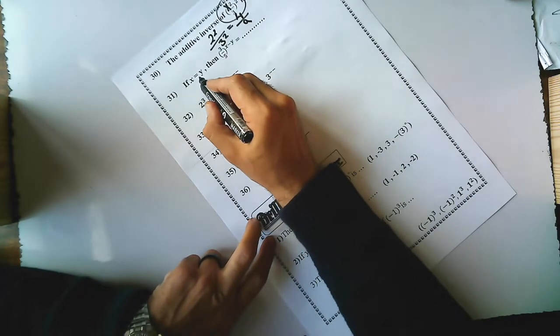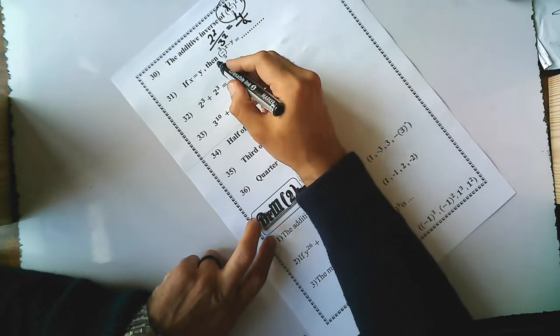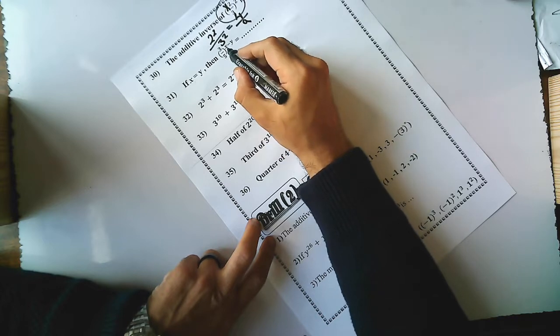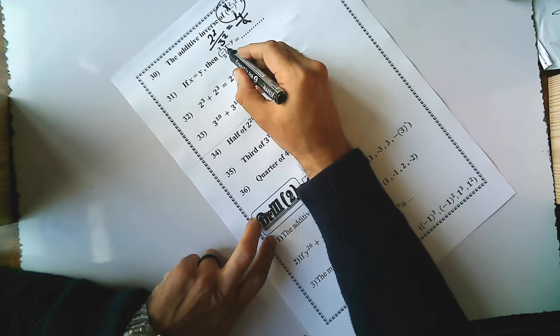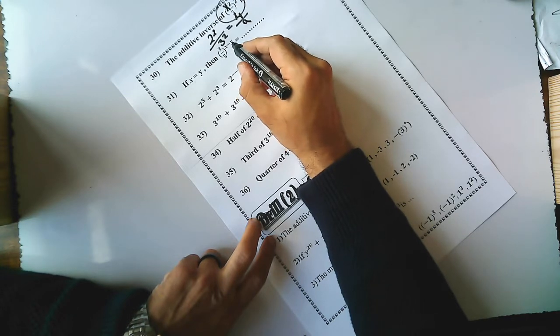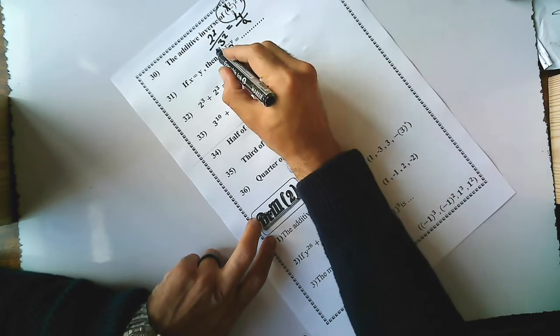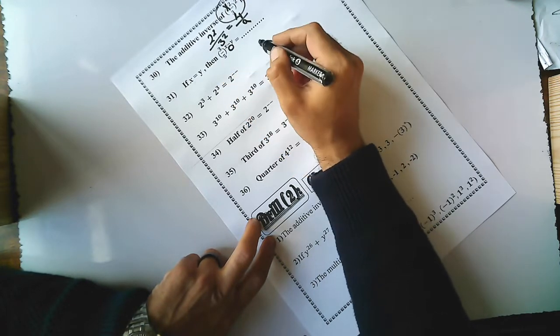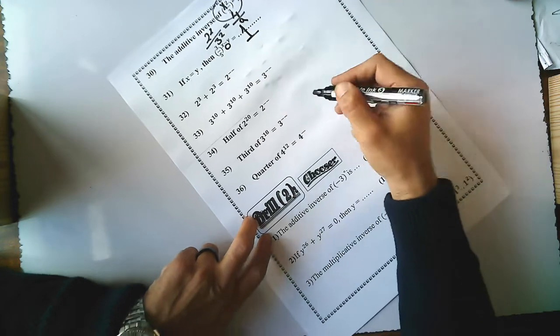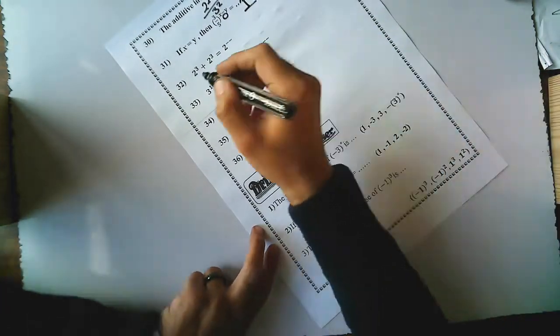If x and y are equal, then 3 over 5 to the power x minus y. If the two numbers are equal, then the result of the minus will be 0. So it will be 3 over 5 all to the power 0. We said any number to the power 0 will be 1. Let's look at this example.